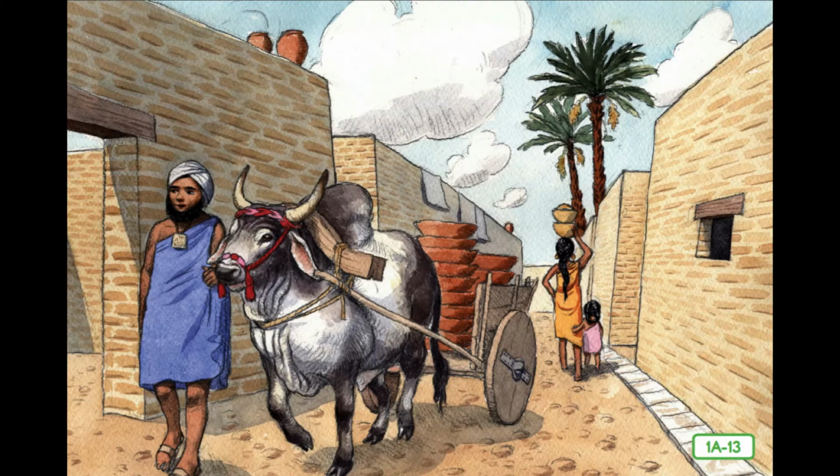The city of Mohenjo-daro was part of the Indus River Valley civilization. We say that certain groups have a civilization when they have cities with large buildings, a division of labor, which means everyone has a certain job to do, and some form of writing, to name just a few things. The city of Mohenjo-daro had all of these things.